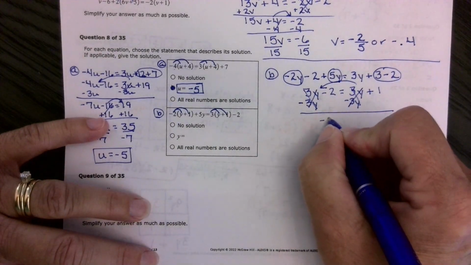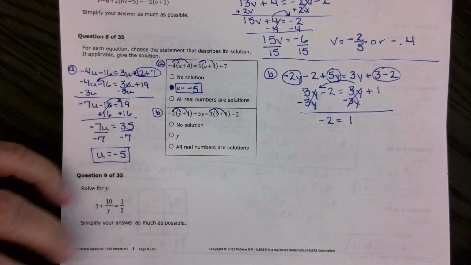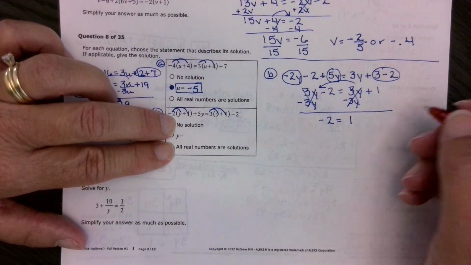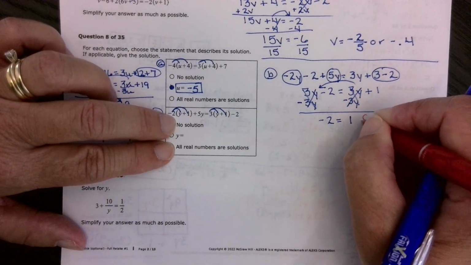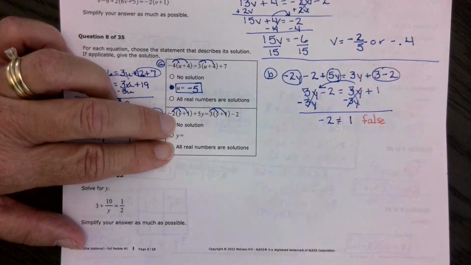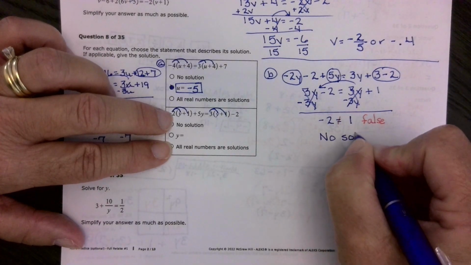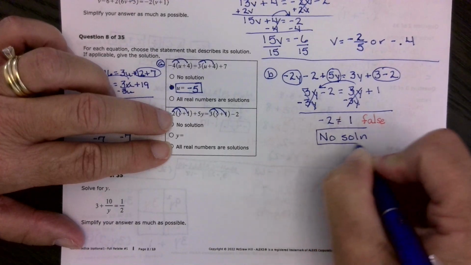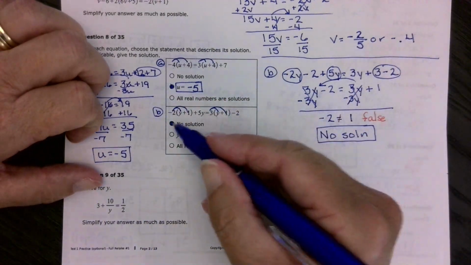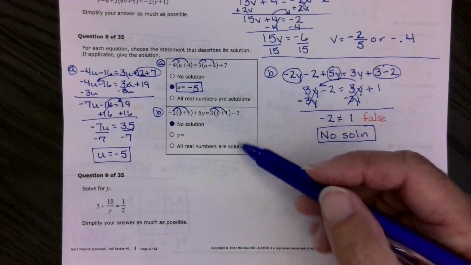This gives me 2y equals 1. Because my variables disappeared, I'm either going to have no solution, or I'm going to have all real solutions. But because this is false, those two are not equal, this becomes a no solution. If I had had negative 2 equals negative 2, or I'd have 1 equals 1, then it would be all reals.